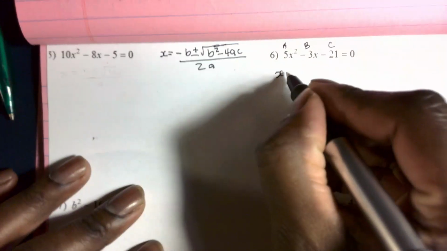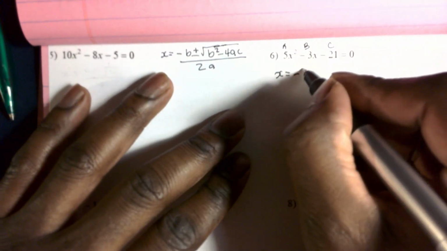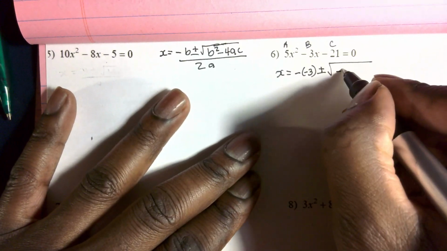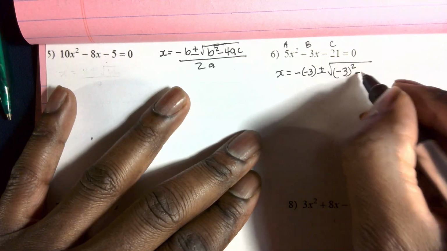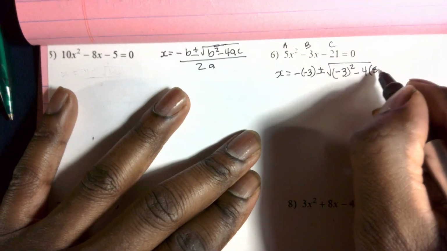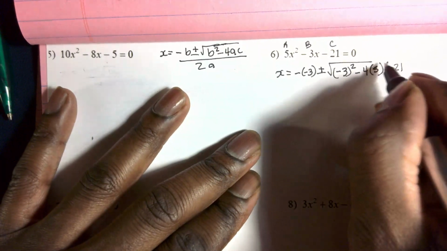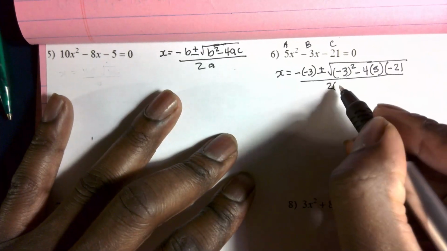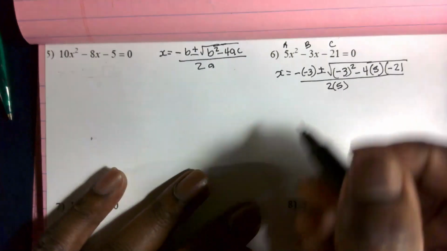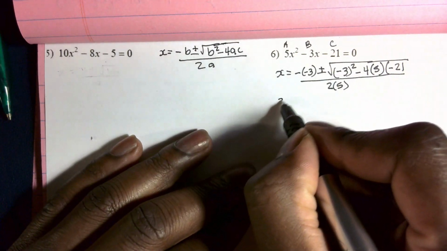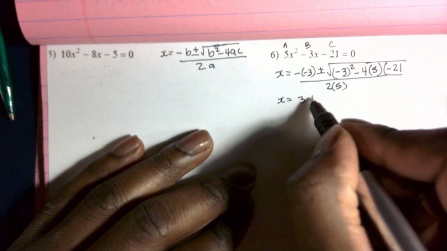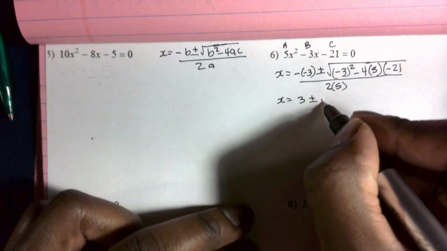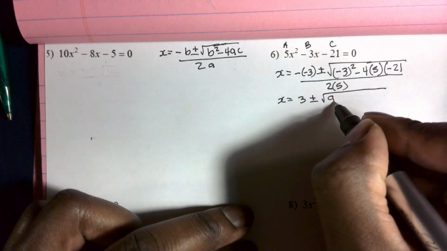So x equals negative times negative 3 plus or minus the square root of negative 3 squared minus 4 times 5 times negative 21, all over 2 times 5. So coming down here, x equals 3 plus or minus the square root of 9.